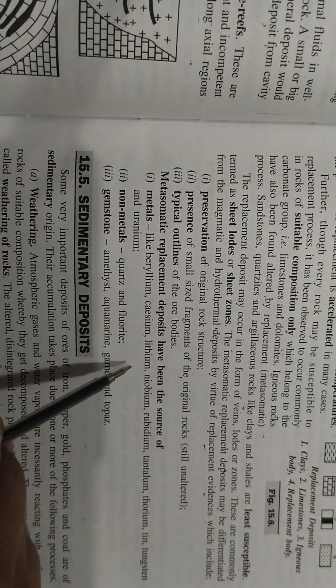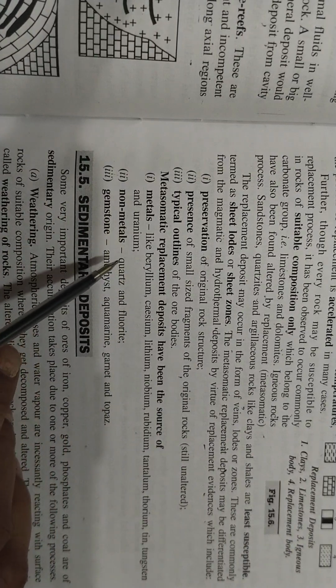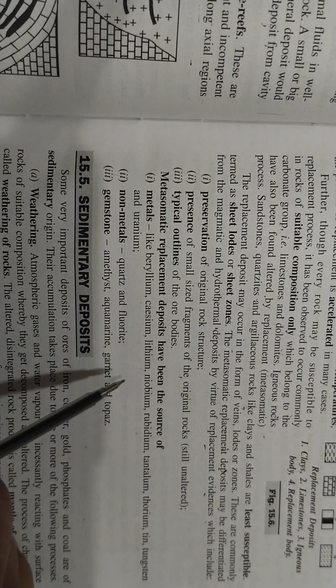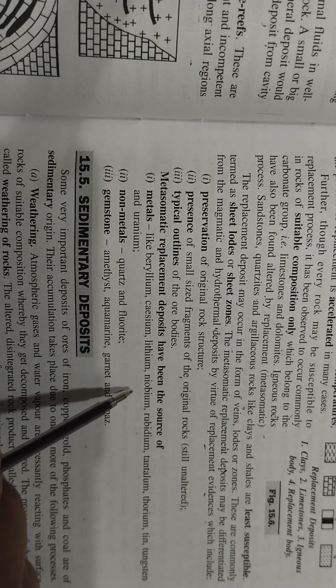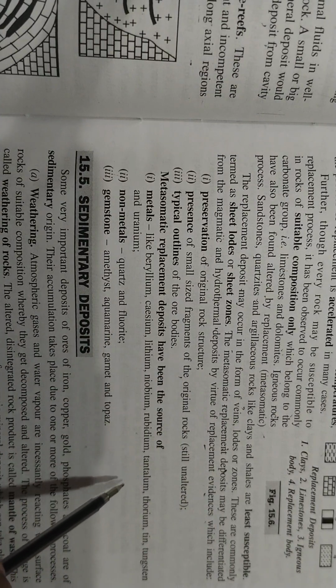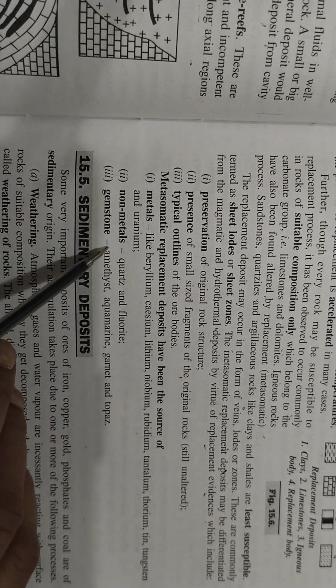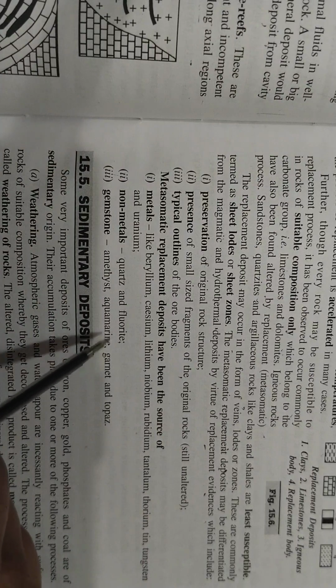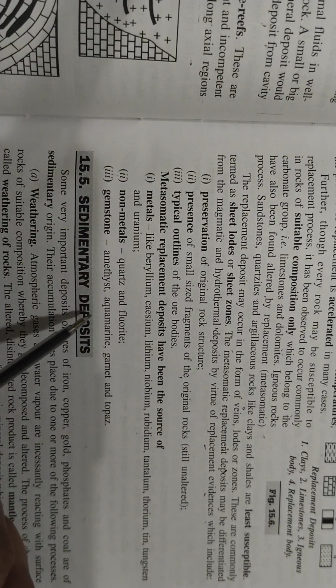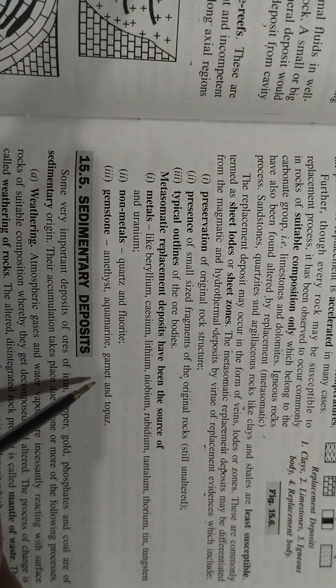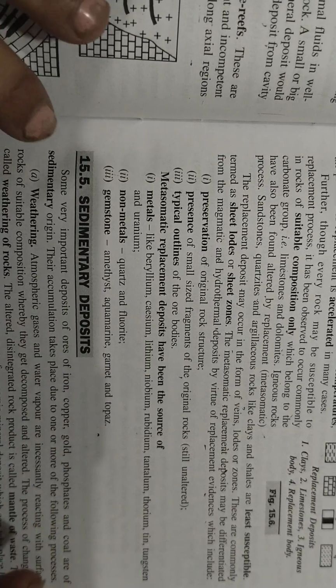Metasomatic replacement deposits have been the source of metals like beryllium, cesium, lithium, niobium, rubidium, tantalum, thorium, tin, tungsten, and uranium. Non-metals, for example quartz, fluorides, gemstones, amethyst, aquamarine, garnet, and topaz.